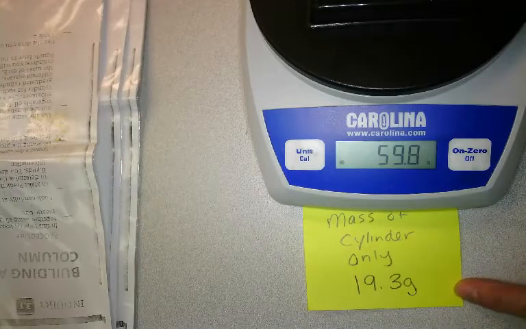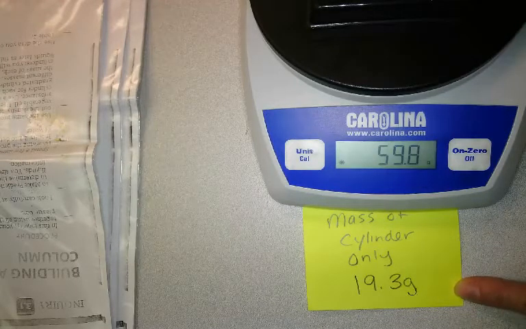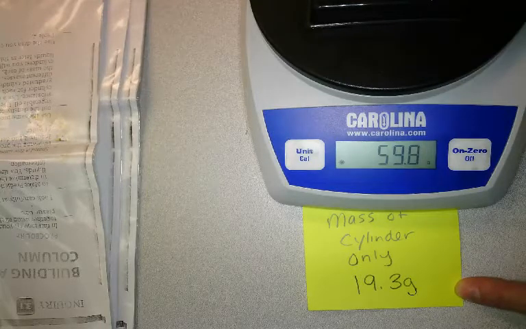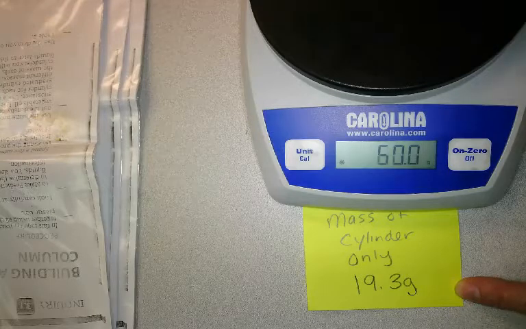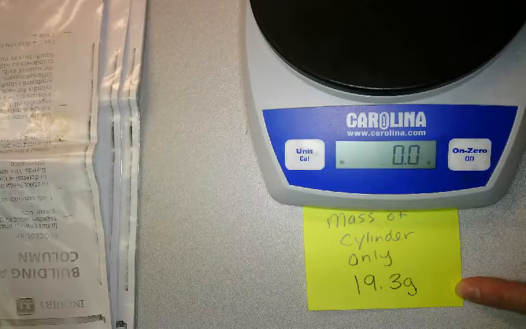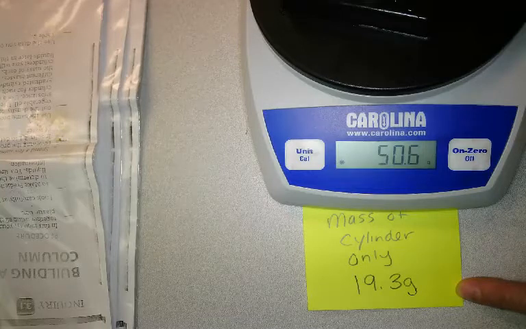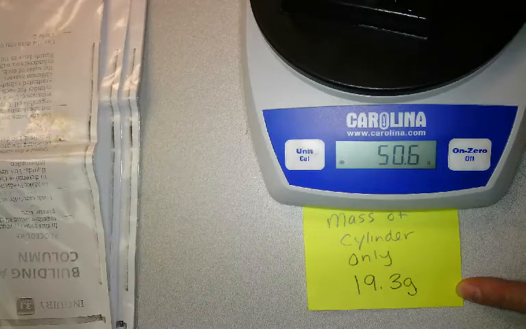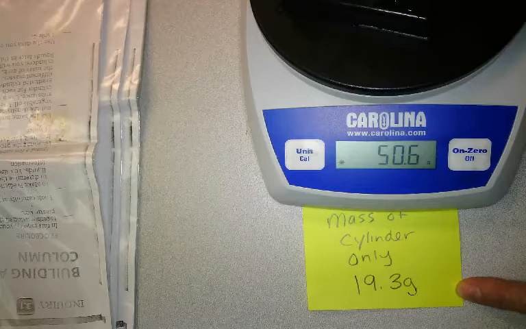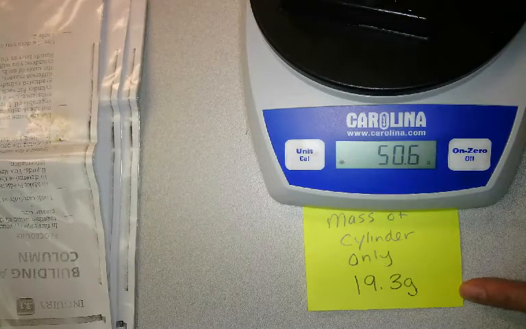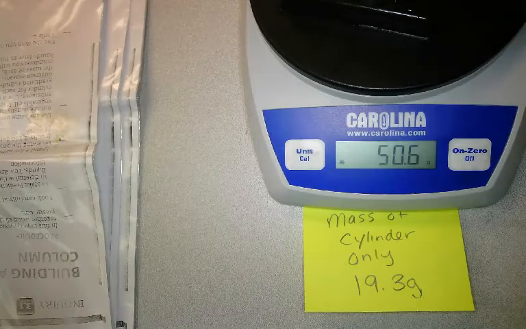Here's the mass of the corn syrup and the cylinder that you can see on the balance, and you can subtract the mass of the cylinder only. And here's the mass of the water plus the cylinder. You'll need to find the mass of the water only.